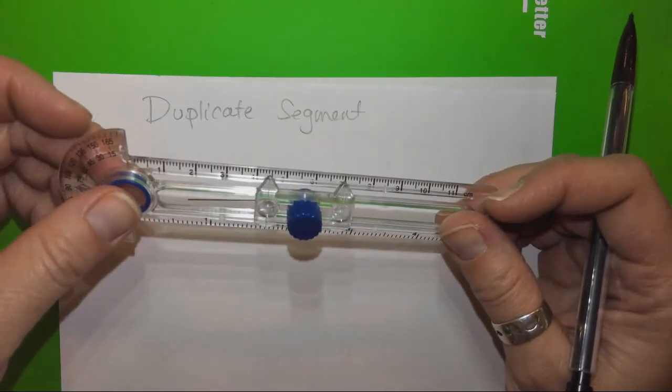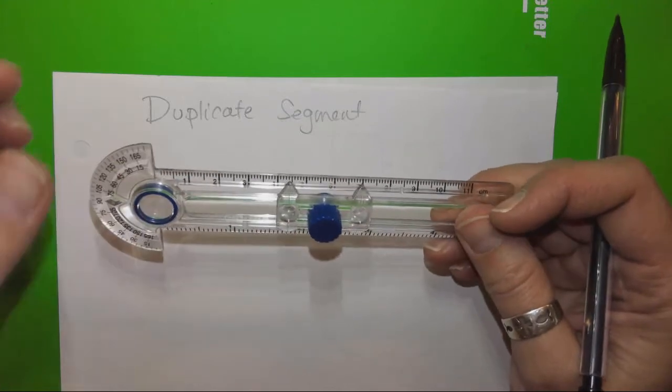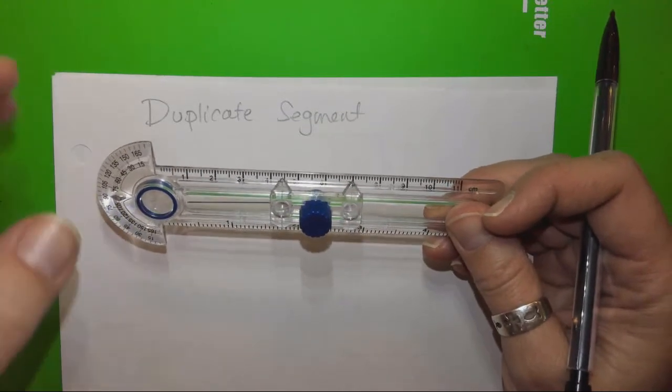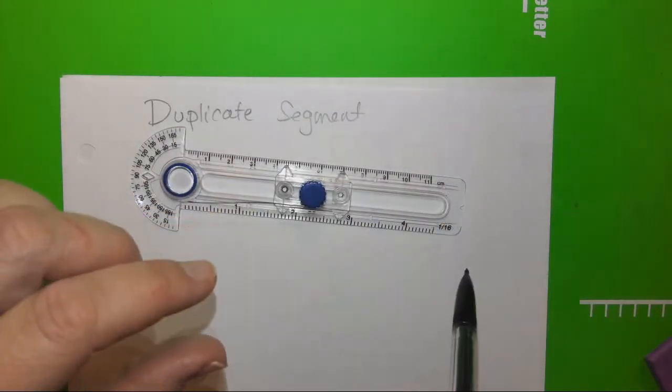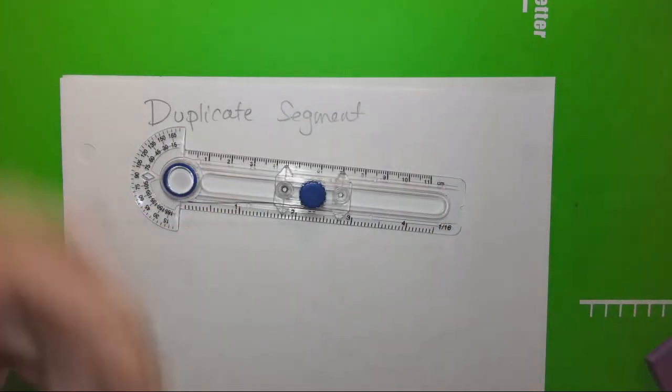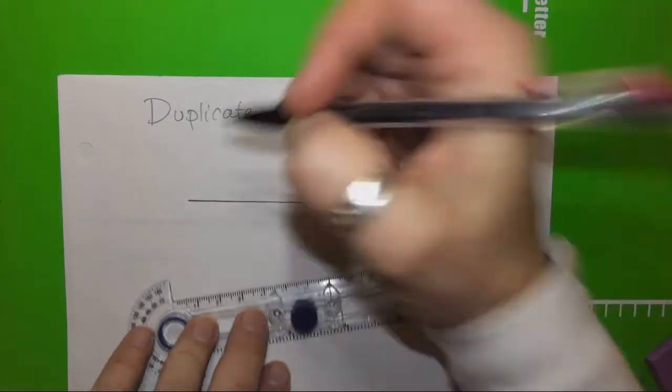This is a safety compass. I like it because it never stabs me when I stick my hand in the bowl or in the bag to pull it out. You'll see the ones that have a very sharp point and has a pencil in it. That's another type of, that's the same compass.